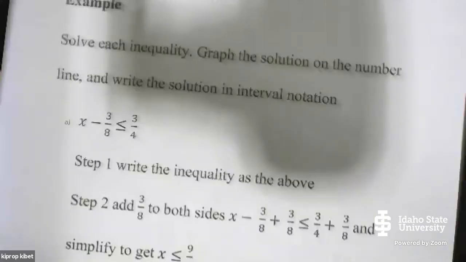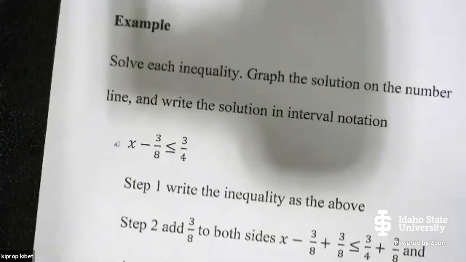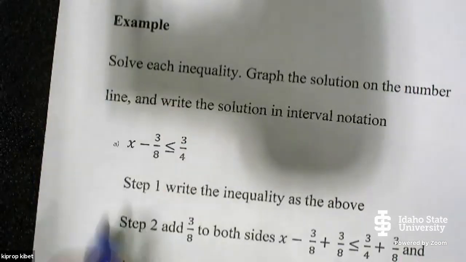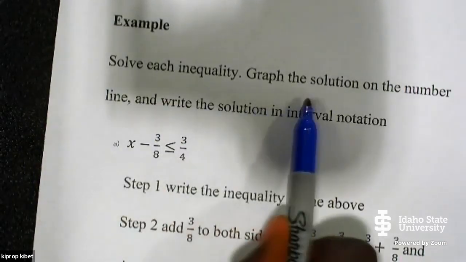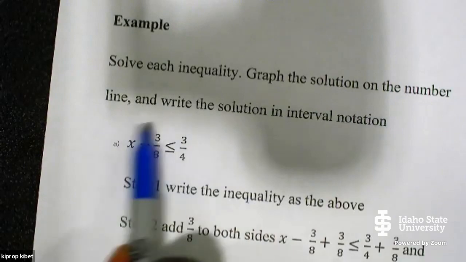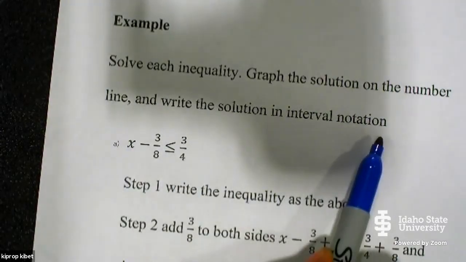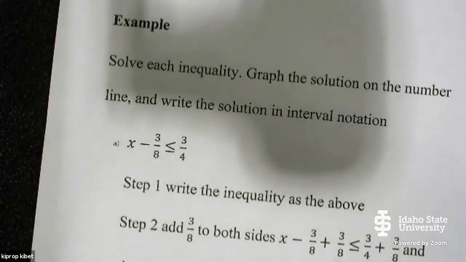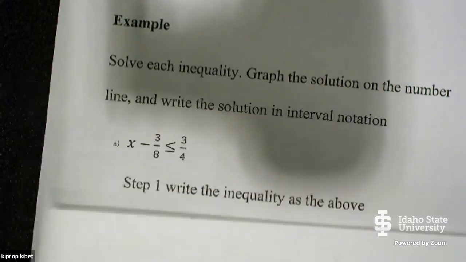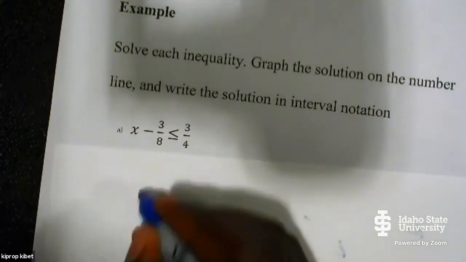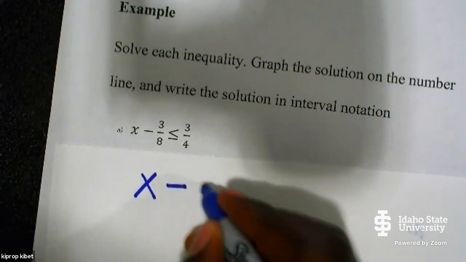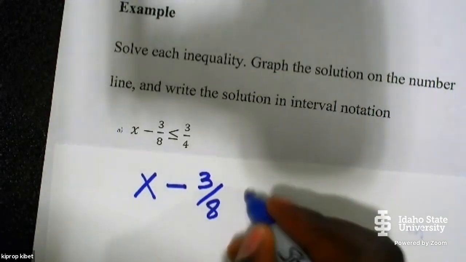So an example. For each inequality, graph the solution on the number line and write the solution in interval notation. So we have this: x minus 3/8.